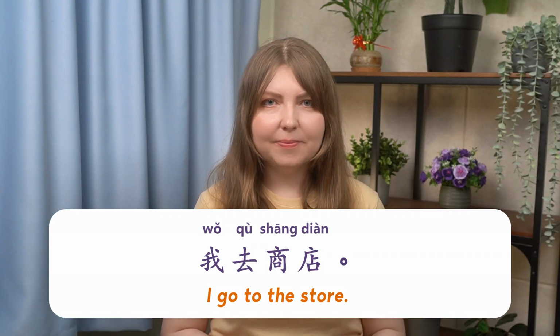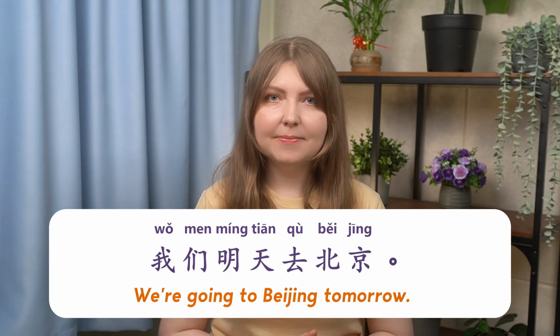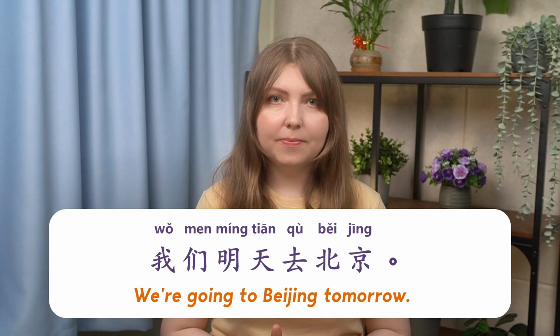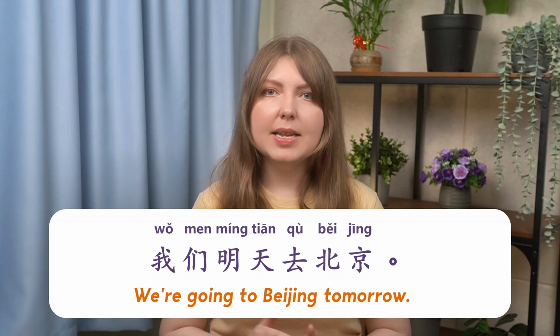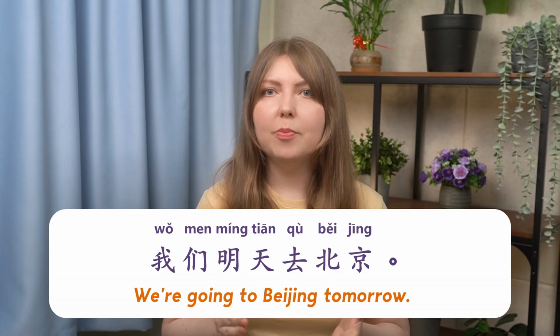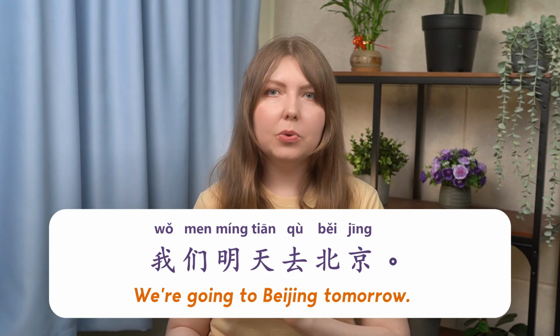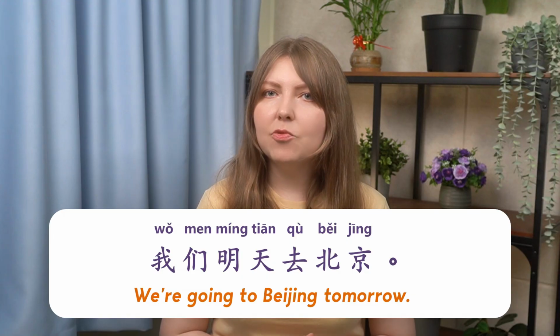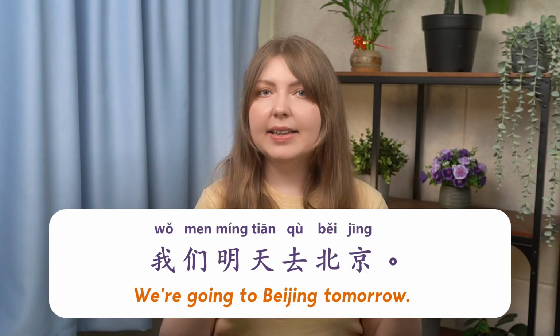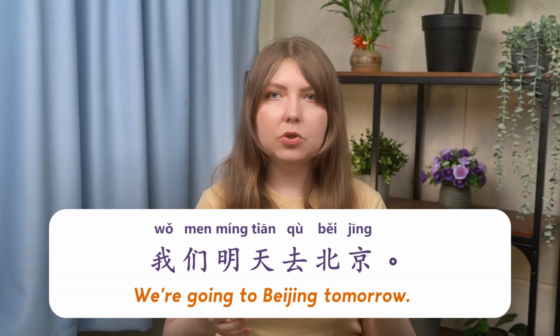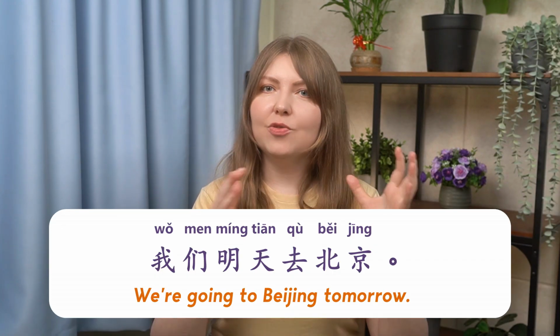Now let's look at another example. 我们明天去北京. We are going to Beijing tomorrow. Here, 我们 means we. 明天 means tomorrow. And 去北京 means go to Beijing. So literally, we, tomorrow, go to Beijing. In Chinese, time words usually come before the verb, not at the end like in English. So instead of saying go to Beijing tomorrow, we say tomorrow go to Beijing. Alright, next time you want to say you are going somewhere, just use 去 with the place. Simple, useful, and super common in daily conversations.